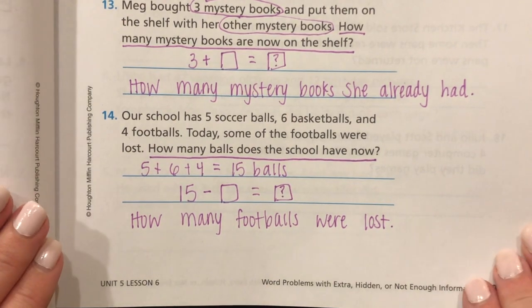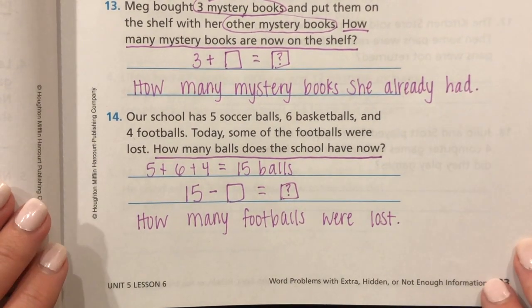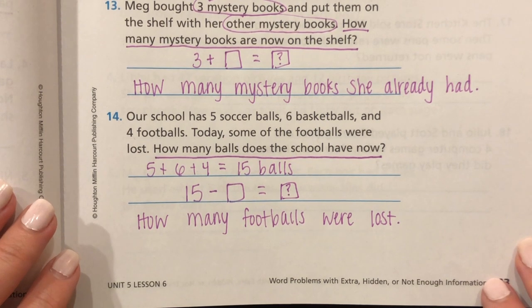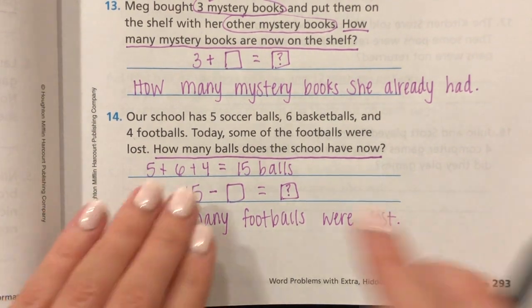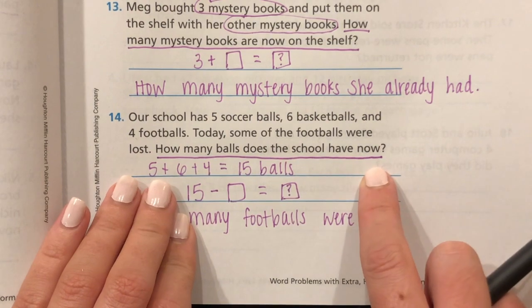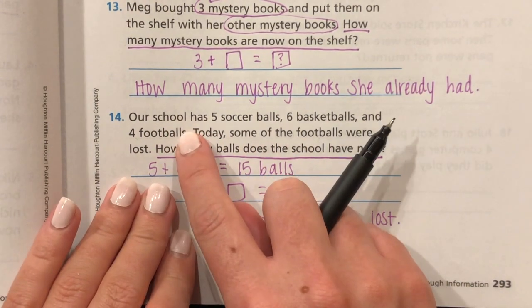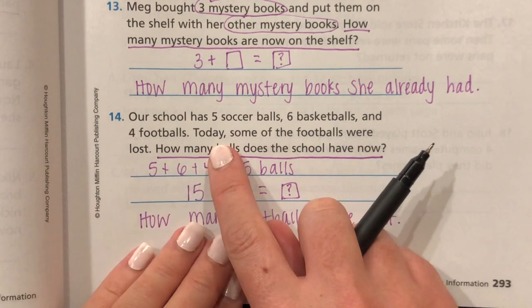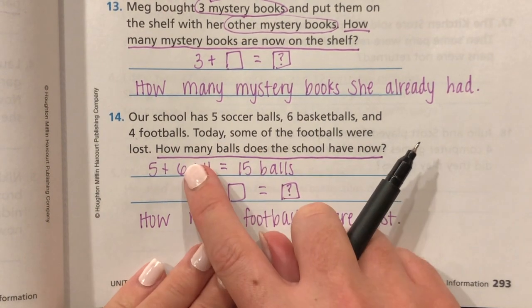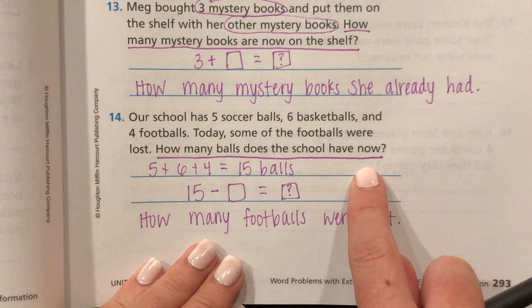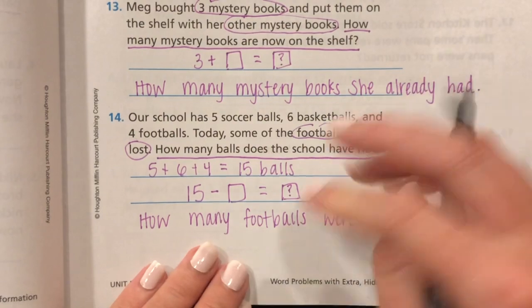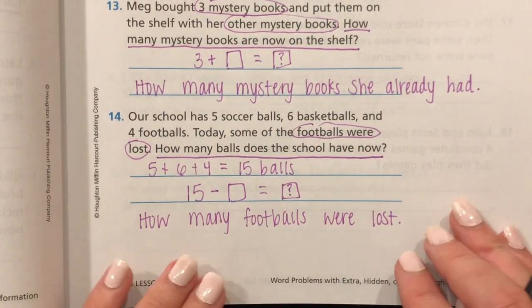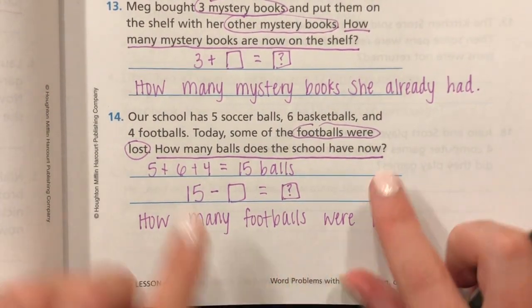So it's really, really tricky with these ones. You have to make sure that you are reading your problem carefully. And so you might say, okay, I know I need to read my problems carefully. I know I need to be careful, but take it step by step. So first start with underlining your question. Look at what you already know. And then figure out, okay, what do I need to figure out to solve this problem? How many balls does the school have now? I need to know how many of the footballs were lost. Okay, these ones can be a little bit tricky, so take it step by step, reread your problem, and underline your question.